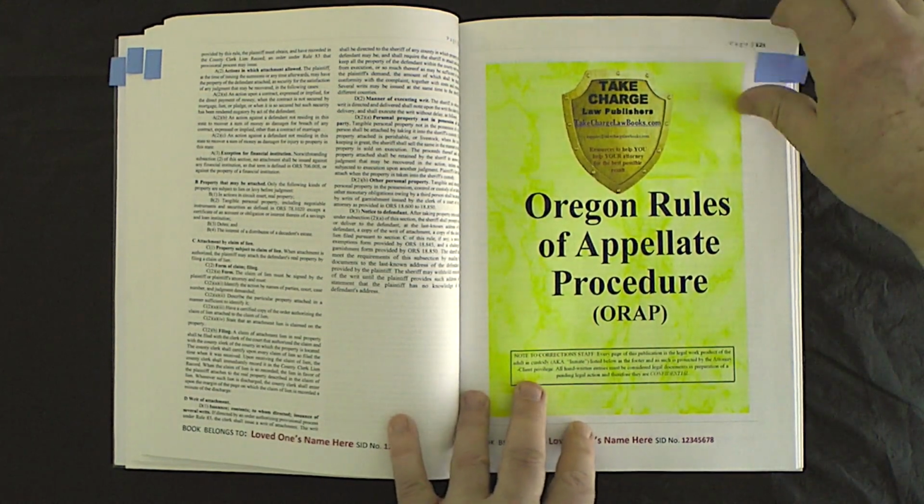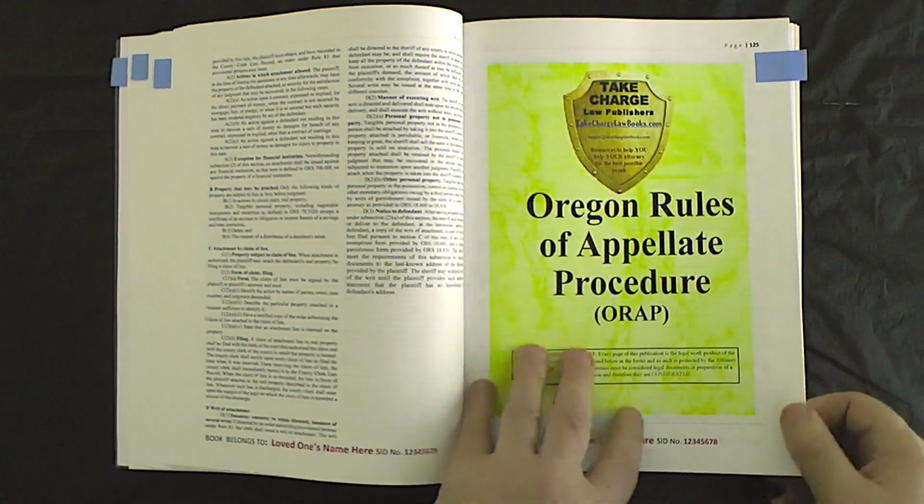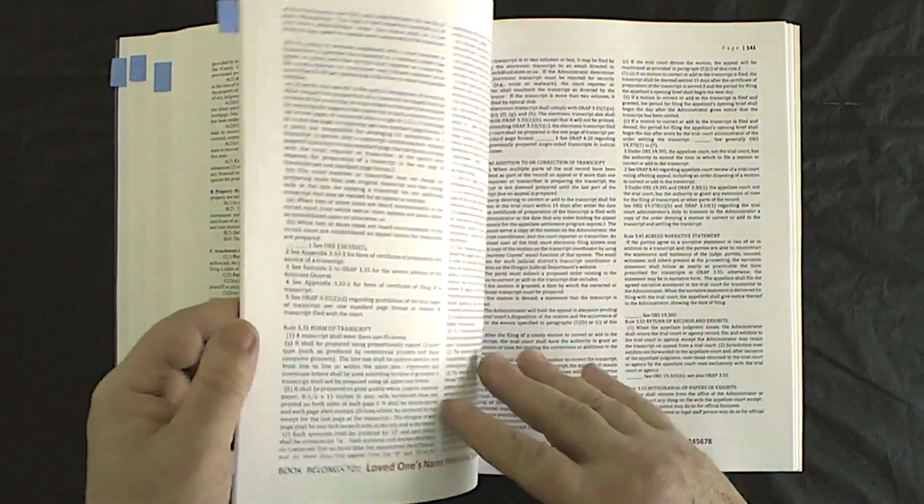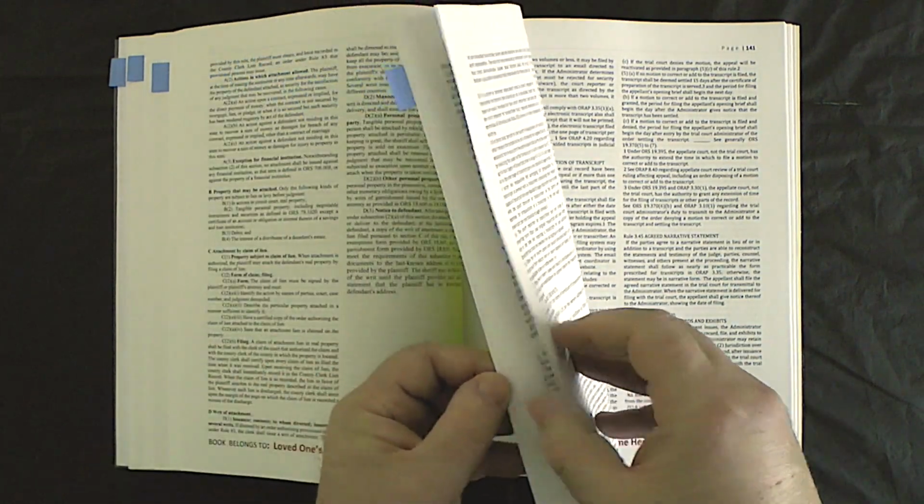This is Oregon's Court of Appeals and Oregon's Supreme Court on how they process appeals, your rights, and how you need to follow all the procedures and rules that govern that.